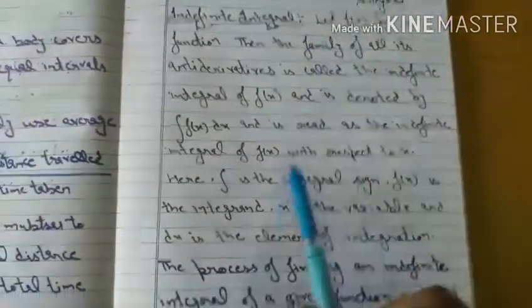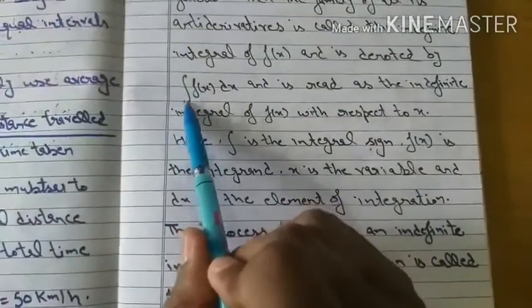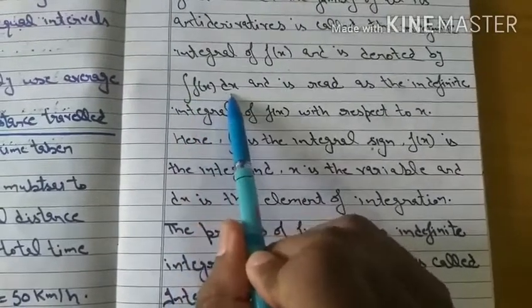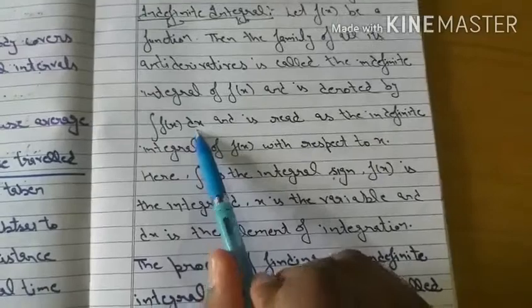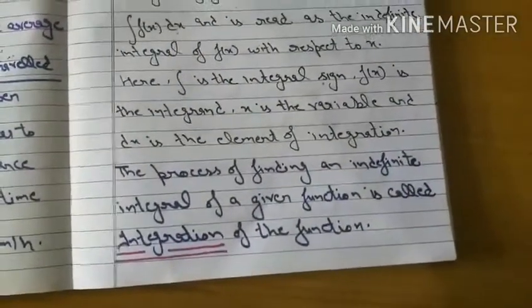So that's the sign of integration, that is integrand, and this is the element of integration. And now we will learn how to calculate the integration of a function.